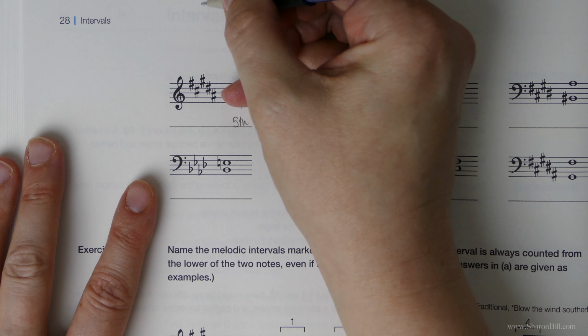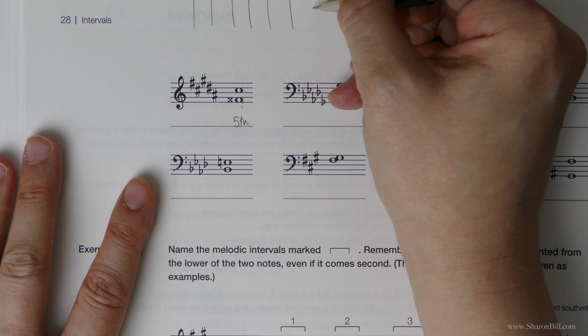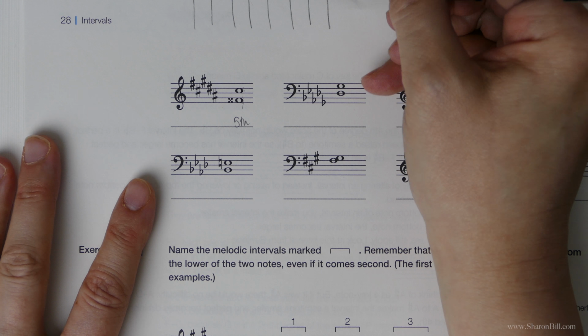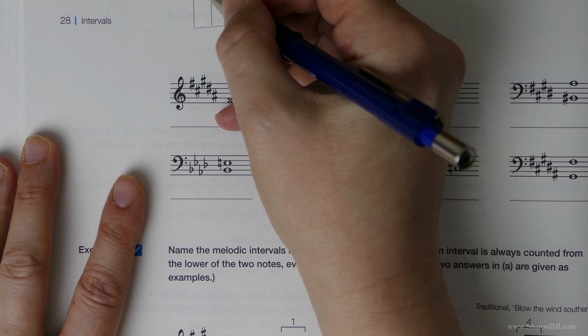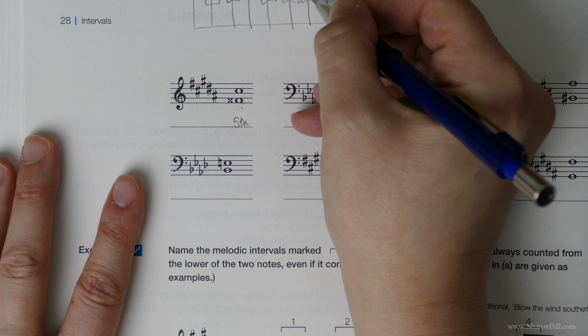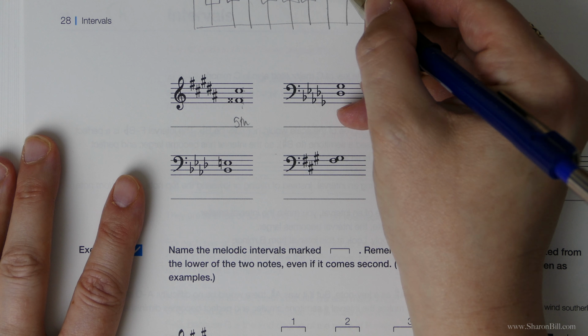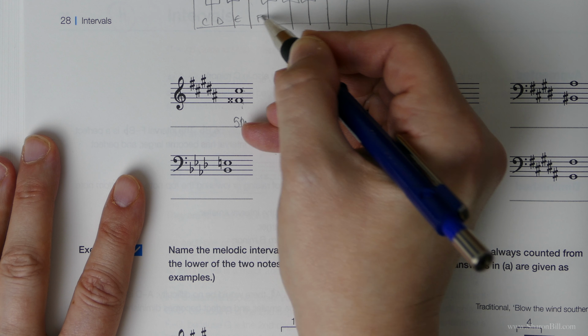You might find it helpful if you just sketch out a piano keyboard just so that you can visualize what's going on. No marks for artistic endeavour here, never mind. Let's just write the letter names in just to make it easy.